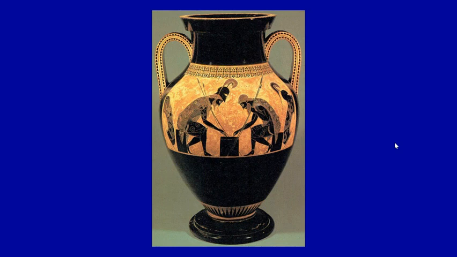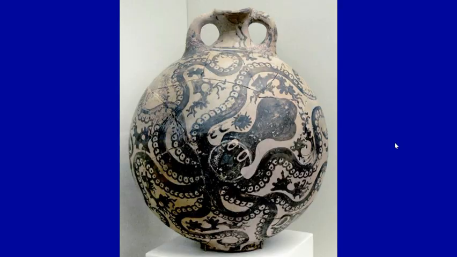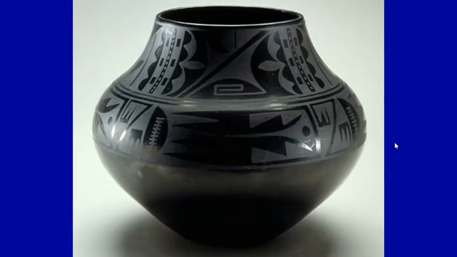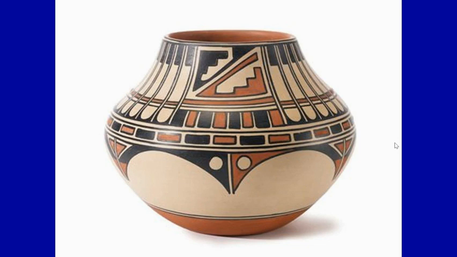The forms of the vase are comfortable to look at. They're pleasant. They're pleasing to the eye. And then the form of the octopus. The shape of the octopus is very organic, and it conforms to the form of the vessel. Once again, the vessels are quite pleasant to look at.